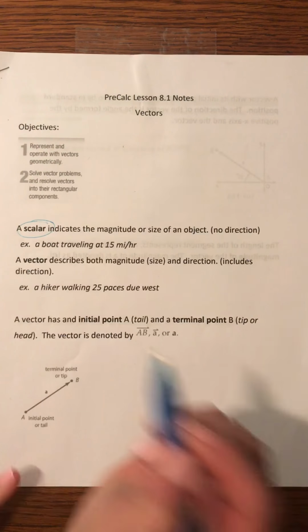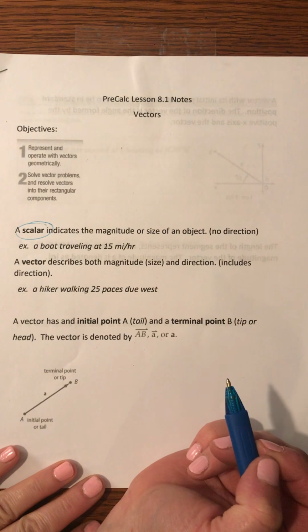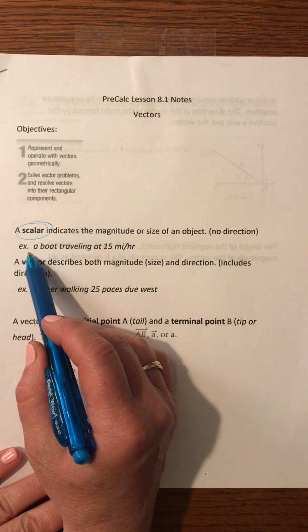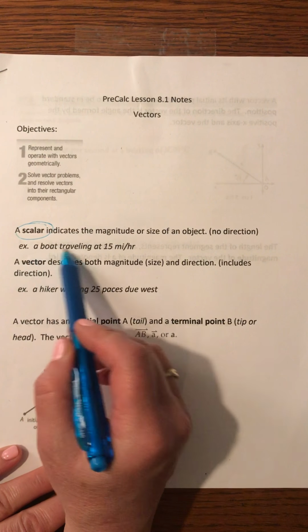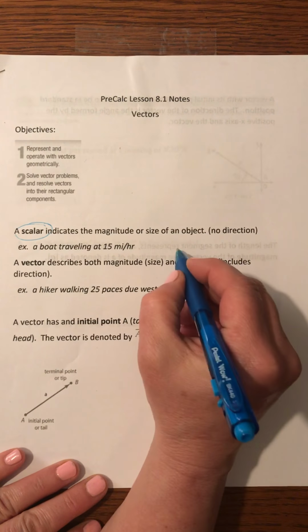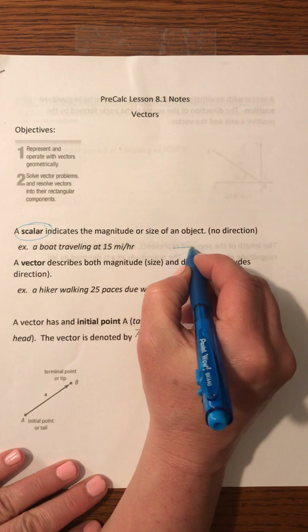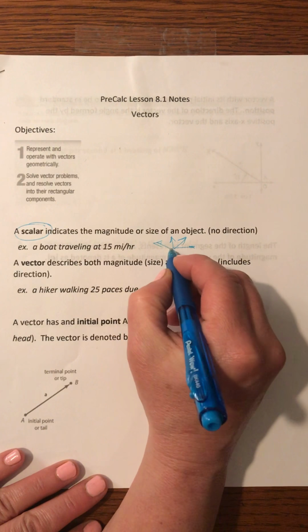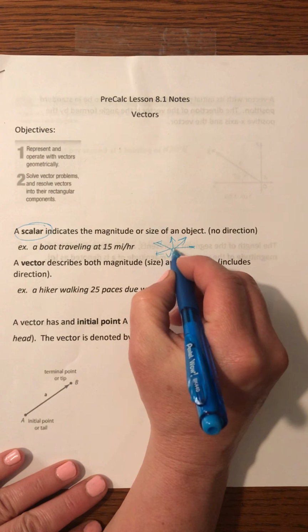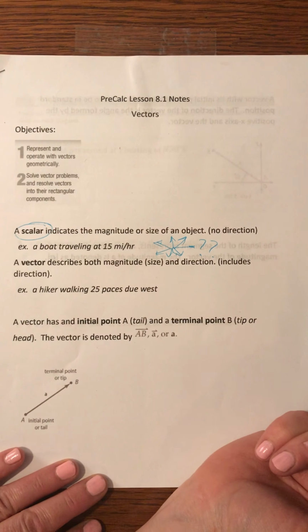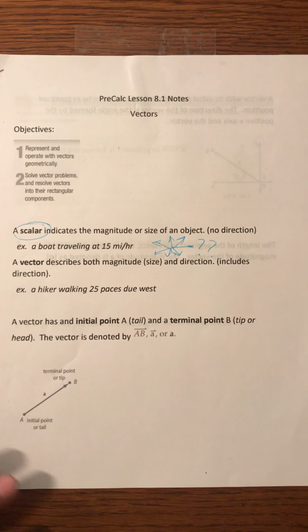So a scalar indicates the magnitude or size of an object. It doesn't have any direction. So you can see in this first example, it says a boat is traveling at 15 miles per hour. Well, that's fine. That's how fast it's traveling. But is it going this way? Which direction is it going? It doesn't give us any explanation as to where it's going at all. And so since we don't know the direction, it's considered a scalar.